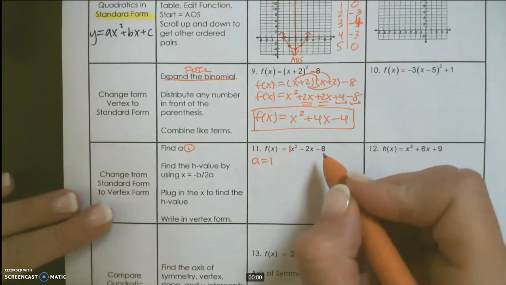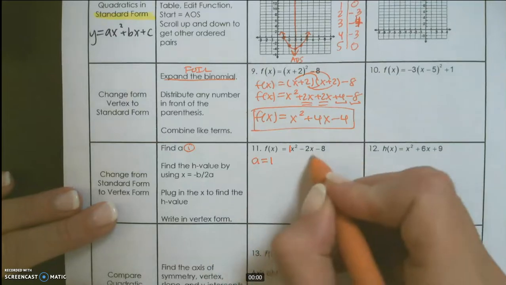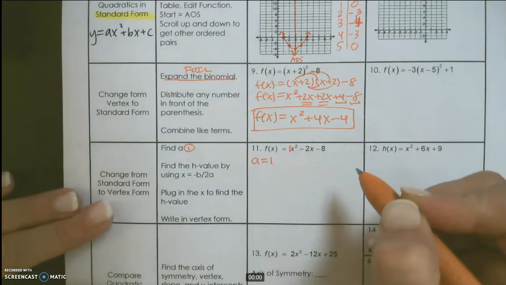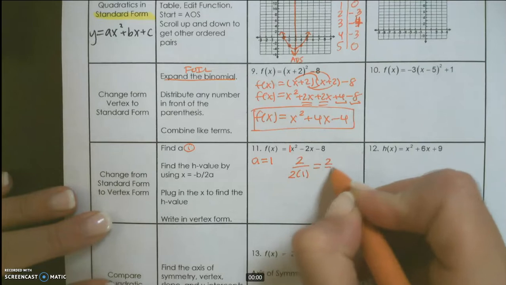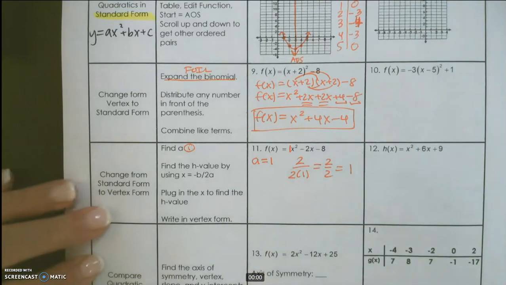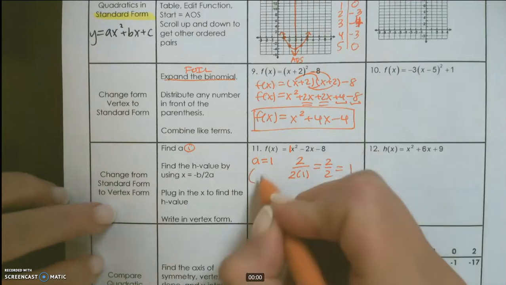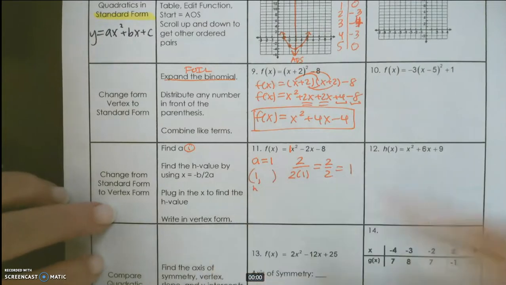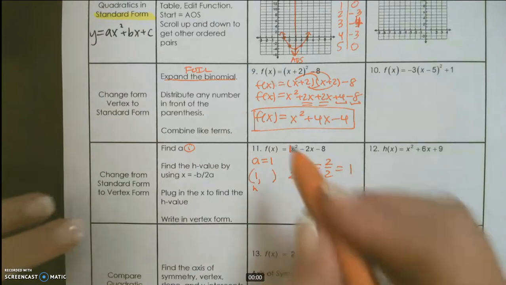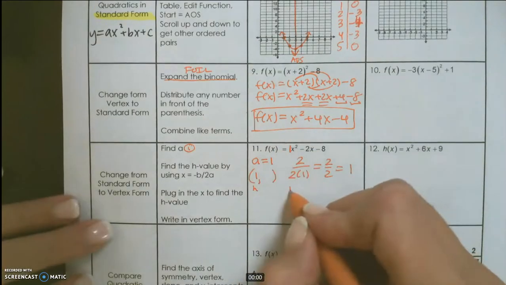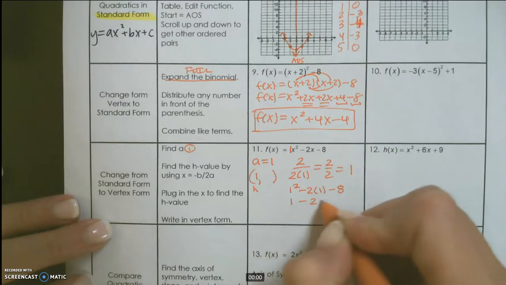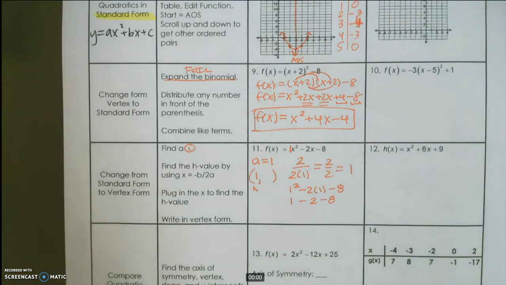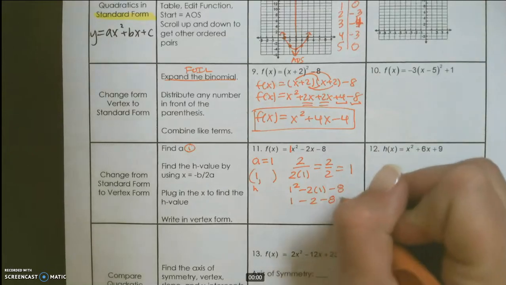So that is negative b over 2a. So negative b, well, b is already a -2, so a double negative creates a positive. So that's 2 divided by 2, which is 1. So I know that the x value in my vertex is 1, so that's your h. Now we just need to find the k. If you input 1, we'll see what the output is. It's 1 minus 2 minus 8. So if we simplify 1 minus 2 minus 8, we are going to get -9.